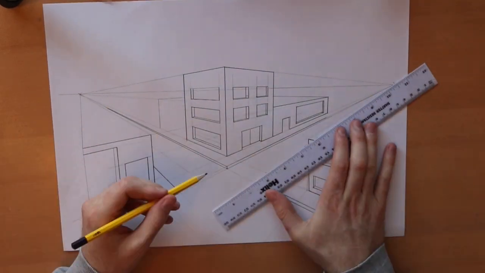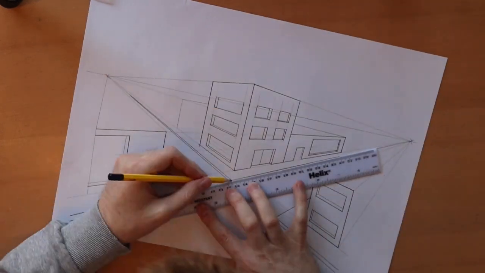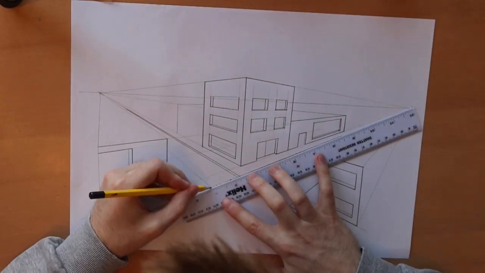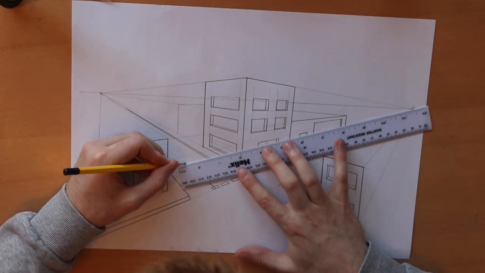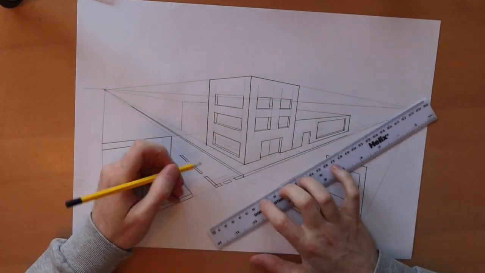Now what I would like you to do is to have a go at doing this on repeat until you get a nice decent street scene drawn out that is high quality like mine.